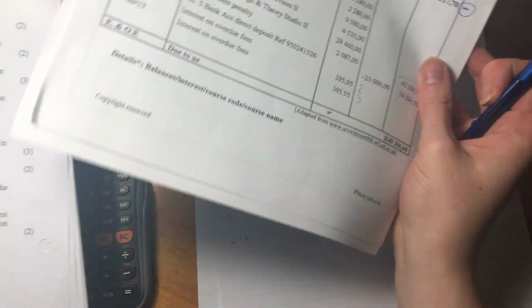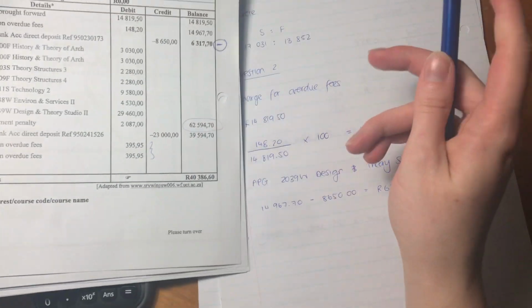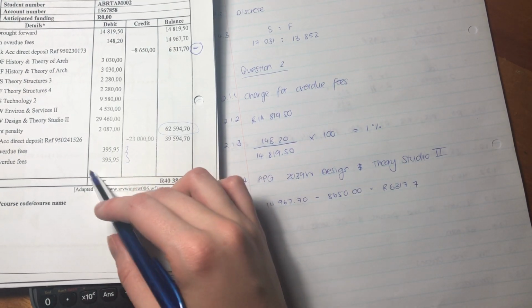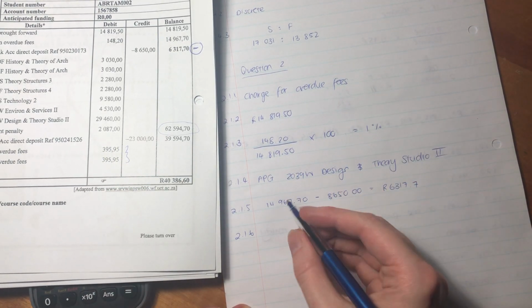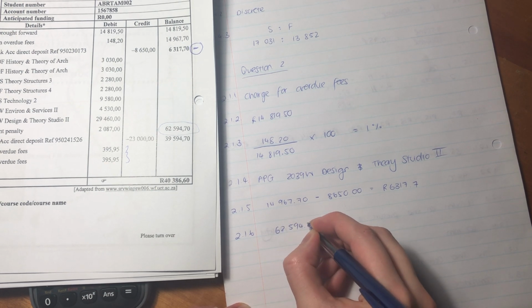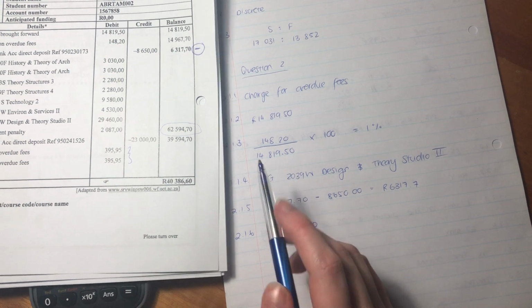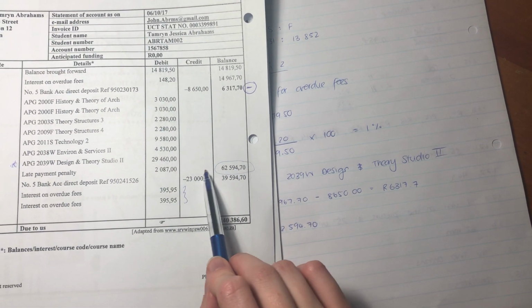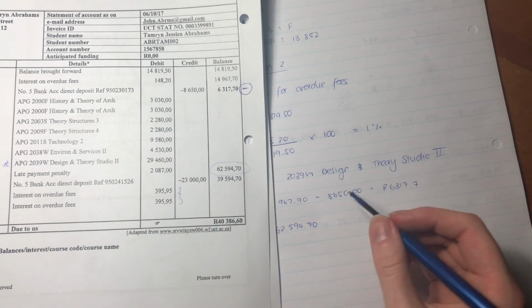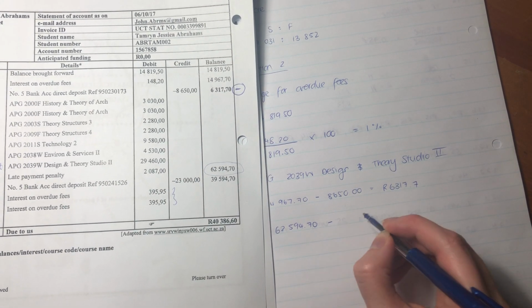It didn't say, how much did she pay off? It just wants to know how much it cost, including that interest that she has to pay in 2017 because she hasn't paid in time. So we're going to say 62594.7, because that's the sum up until the end of 2017 before she paid, because we don't care about her paying. We want to know how much she owed in 2017, how expensive the courses were.